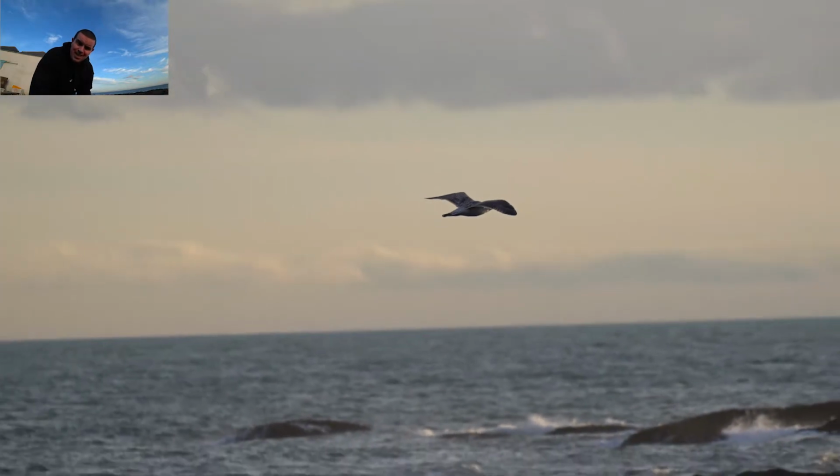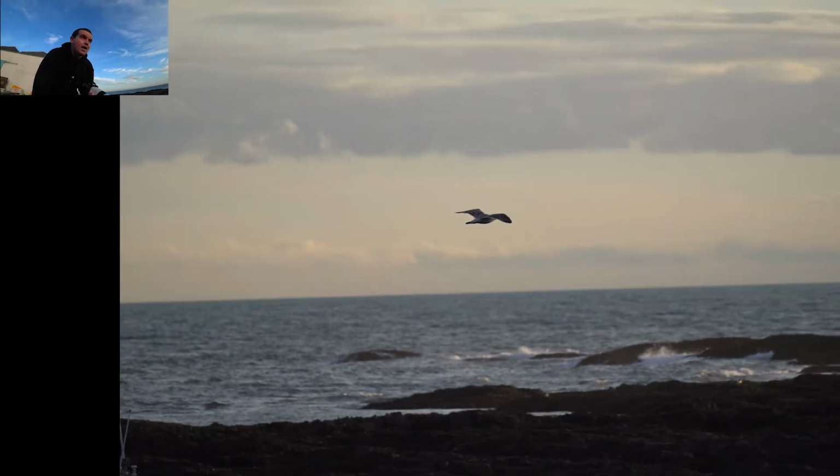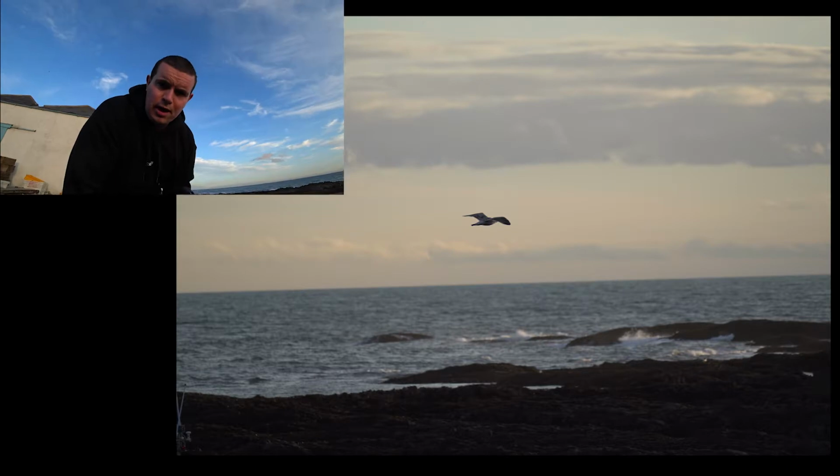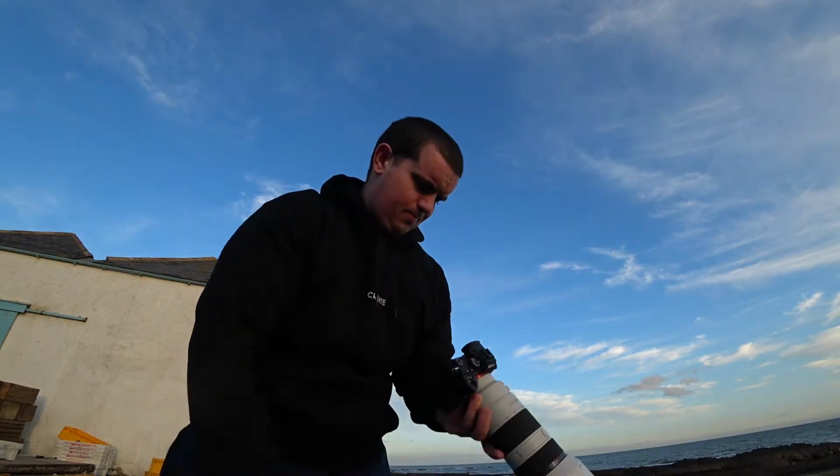But let's suppose I didn't have that fast shutter speed, or I didn't have the light available. What would happen if I put the shutter speed much lower? Let's try and get a shot like that and have a look at what effect a slower shutter speed has.